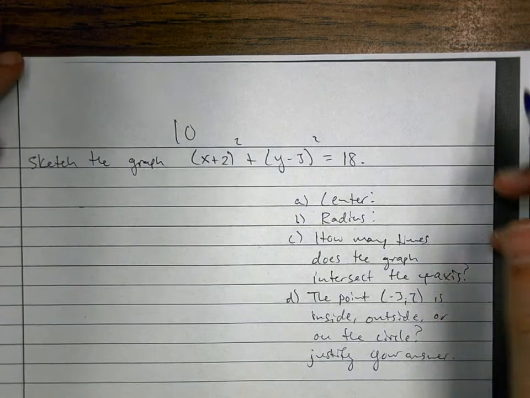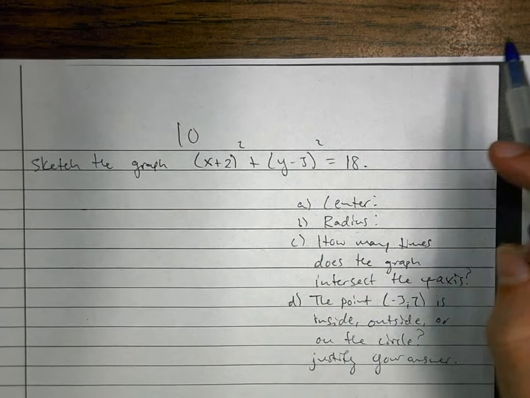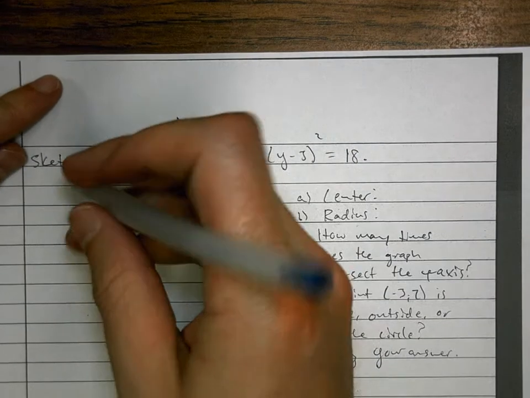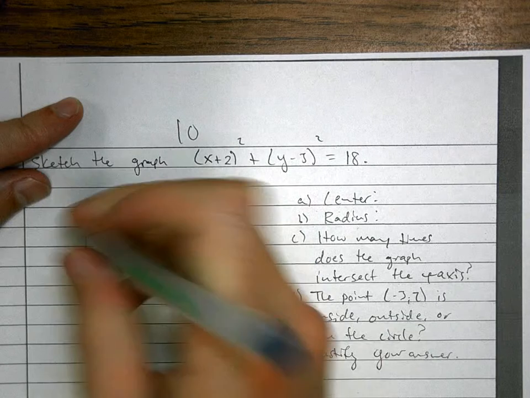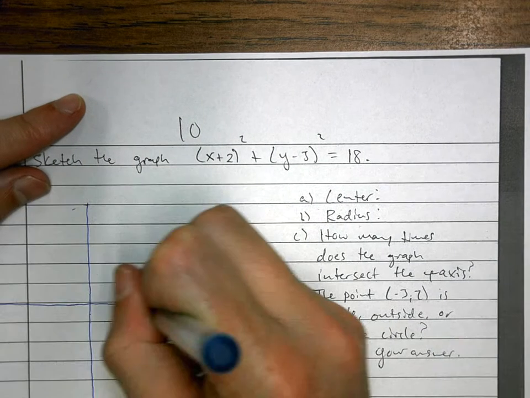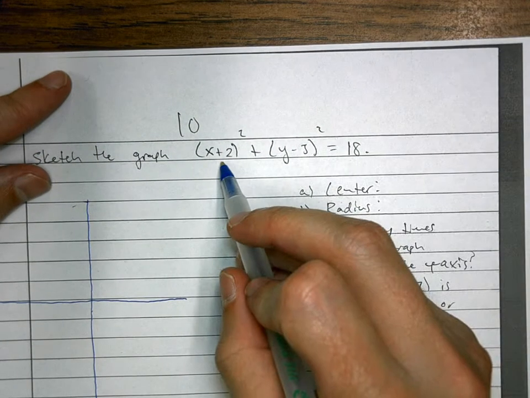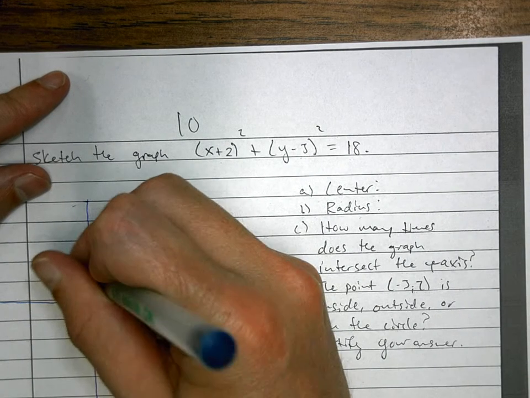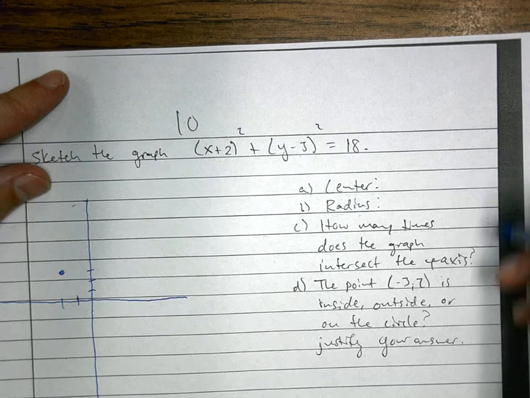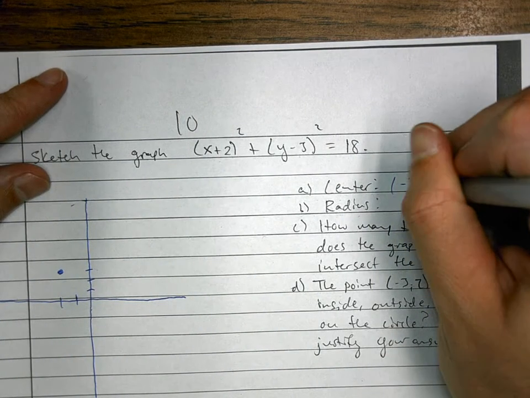Okay. To sketch the graph, let's start off by making the graph. So we got negative 2, positive 3. That's our center.